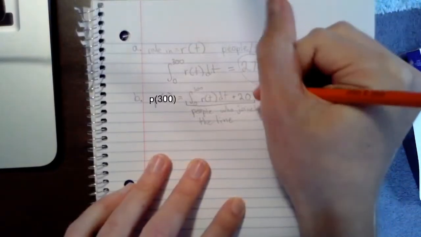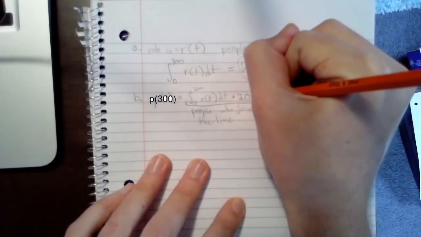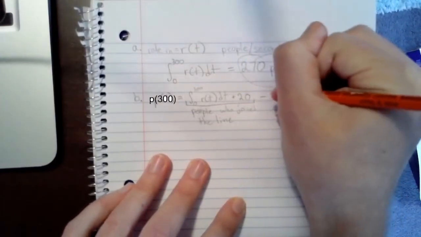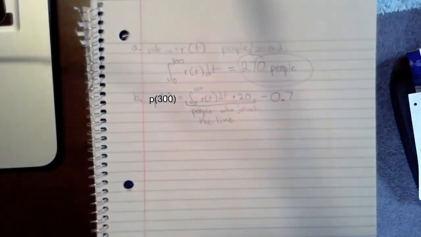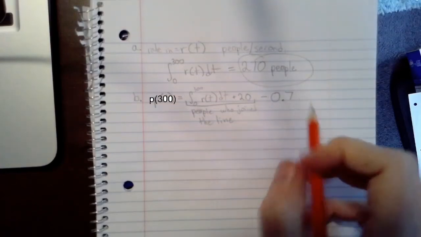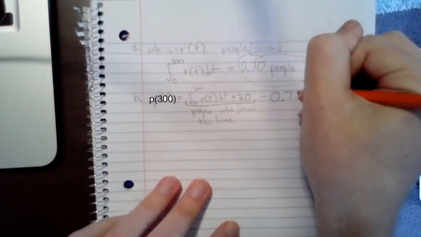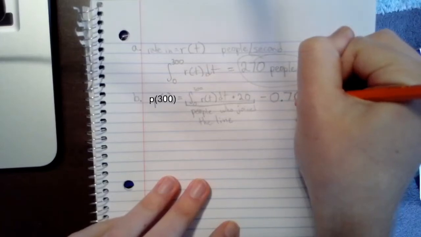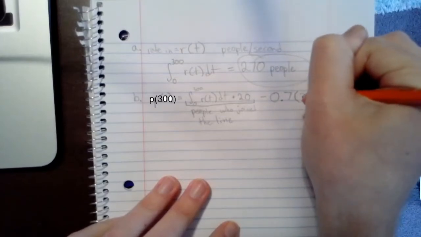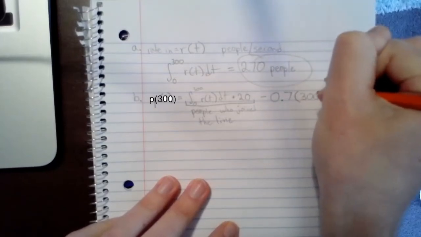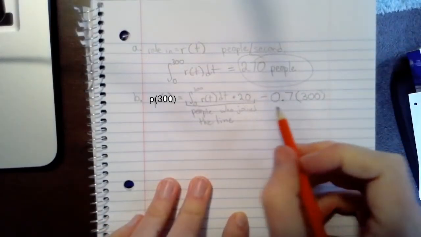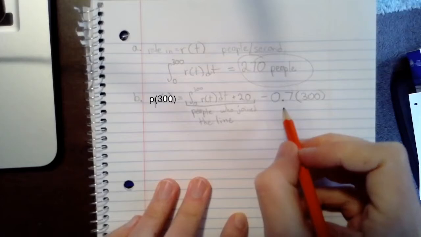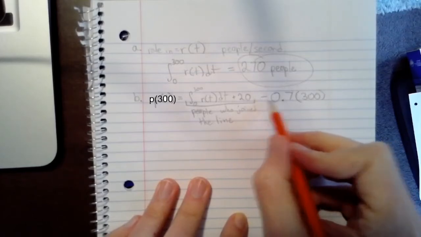So I'm going to say minus our rate out of 0.7 people per second, and because I just want people, I'm going to multiply that by our time of 300 seconds. That'll tell me how many people left the line after 300 seconds.